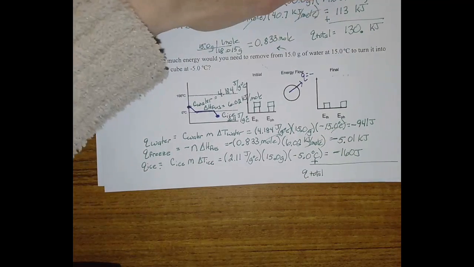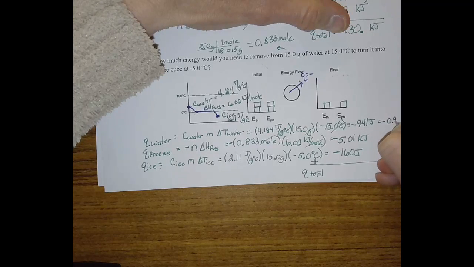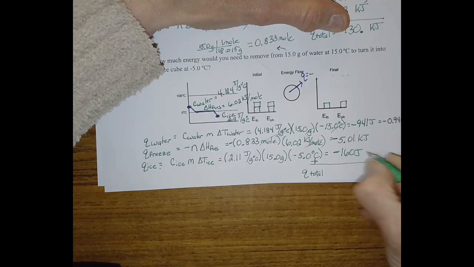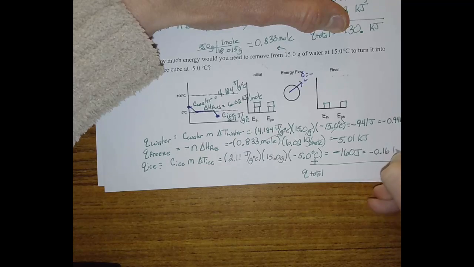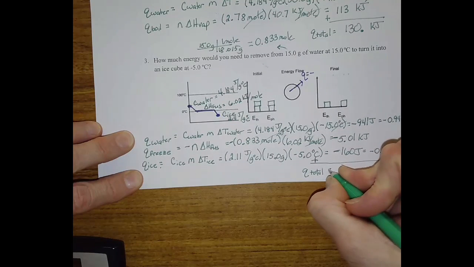So we got to put it all into the same unit system. So this is negative 0.941 kilojoules. That's in kilojoules already. And this is negative 0.16 kilojoules. Looks like I can keep 2 decimal places when all is said and done. 0.941, 5.01, 0.16, all of that being negative.